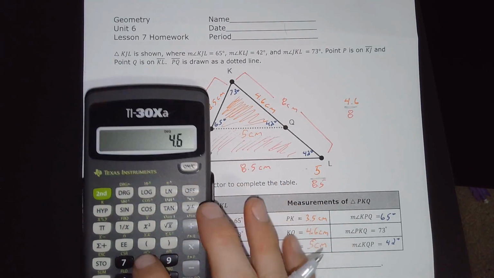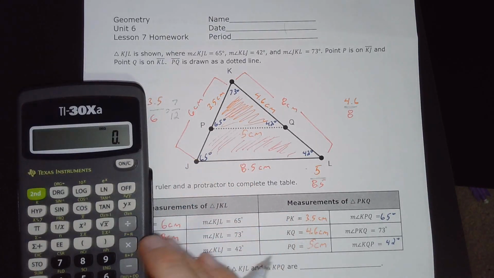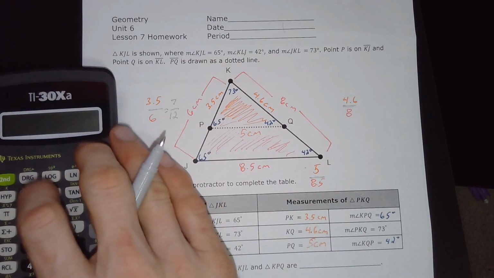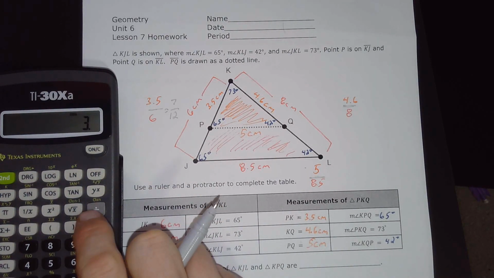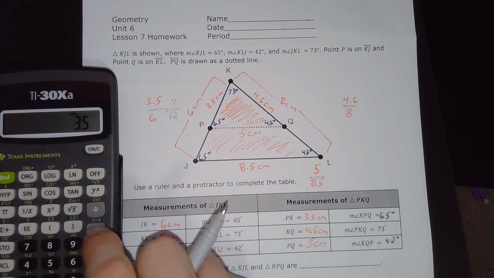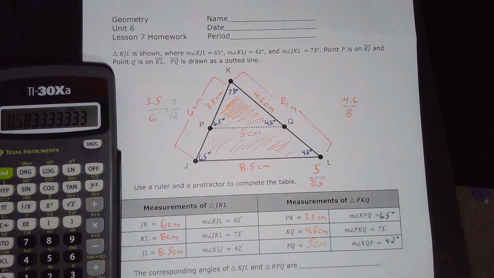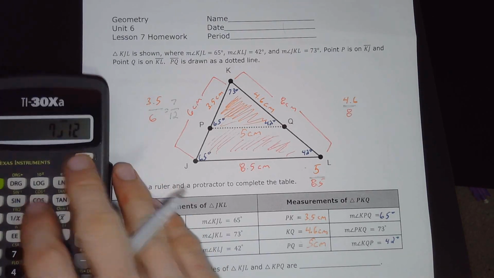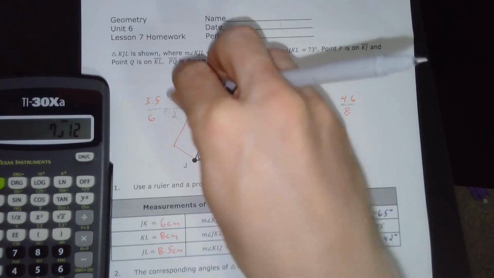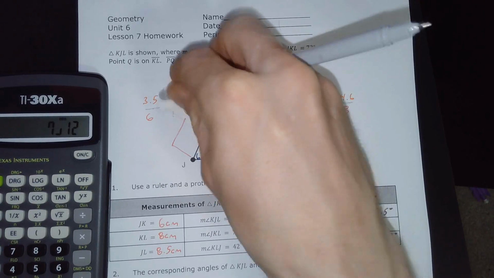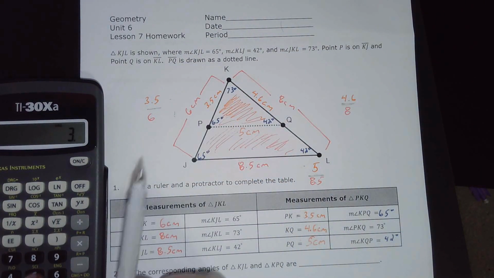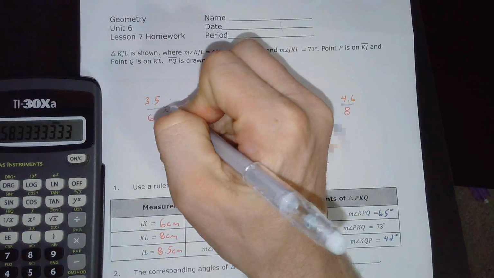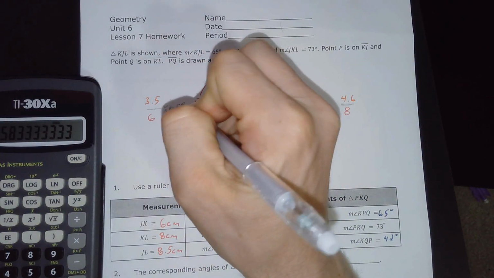Oh, I did it backwards. 3.5 divided by 6 equals 7/12, approximately 0.58.